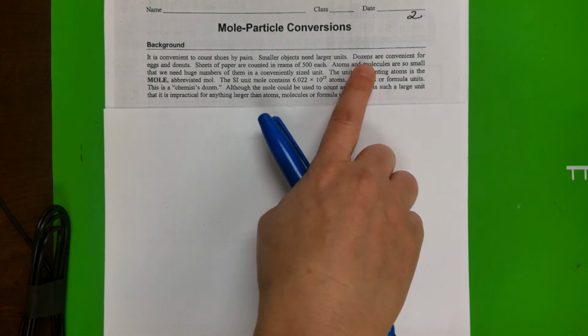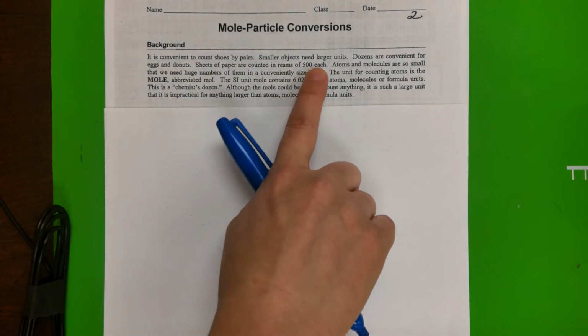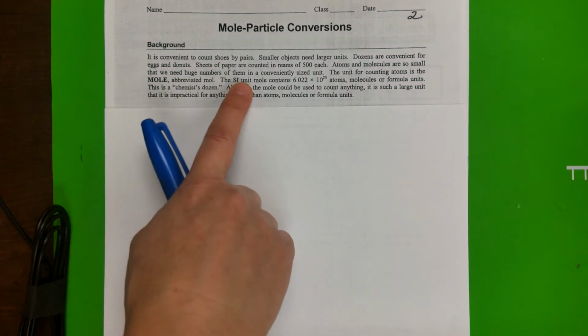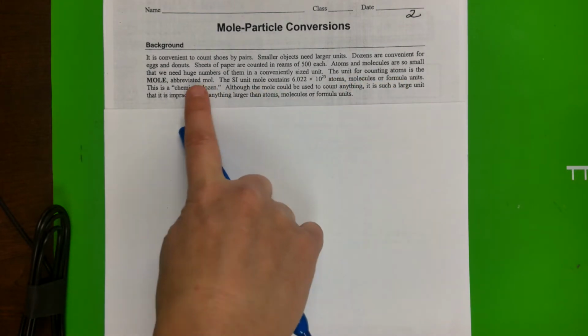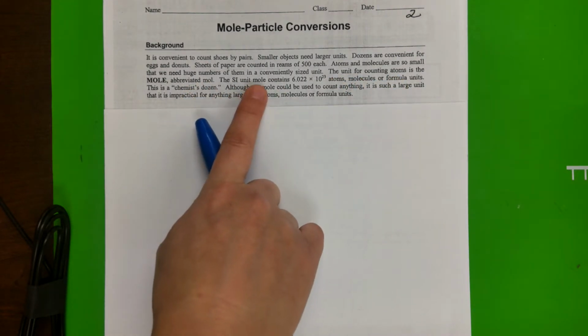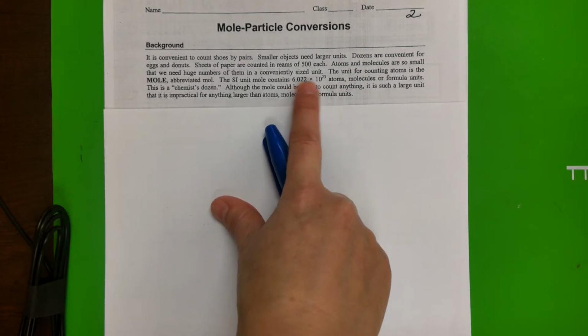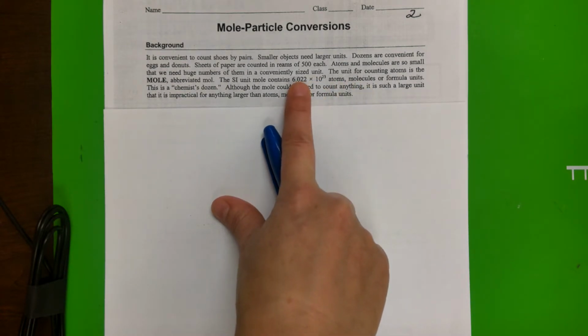Dozens are convenient for eggs and donuts. Sheets of paper are counted in reams of 500 each. Atoms and molecules are so small that we need huge numbers of them in a convenient size unit. So the unit for counting atoms is the mole. The SI unit contains 6.022 times 10 to the 23rd atoms. That's a huge number, 23 zeros after the 6. We actually call it 6.02 sextillion.